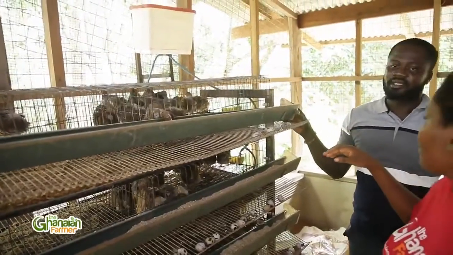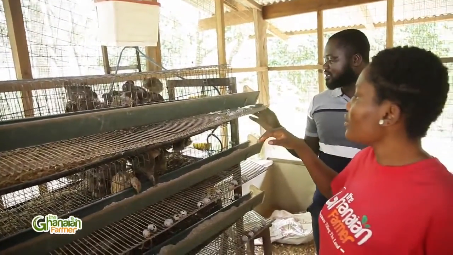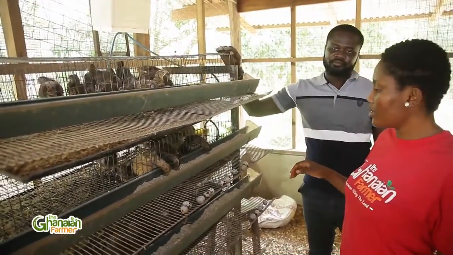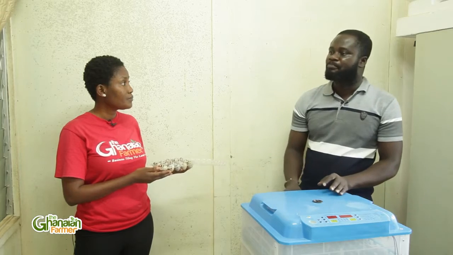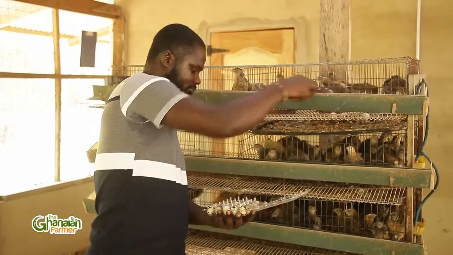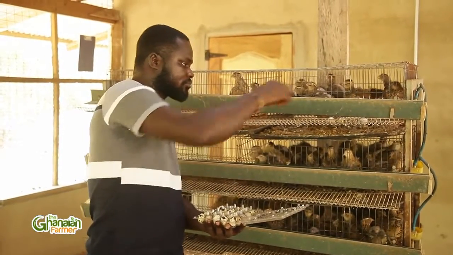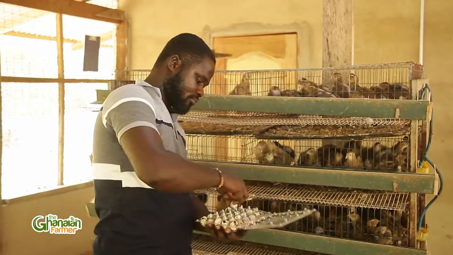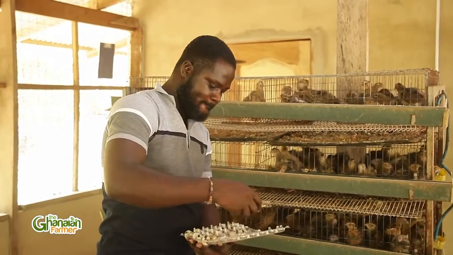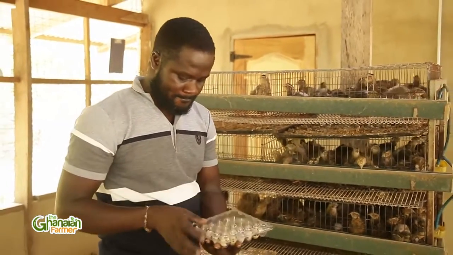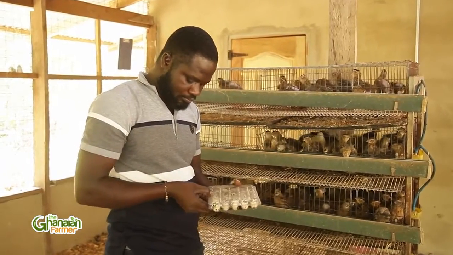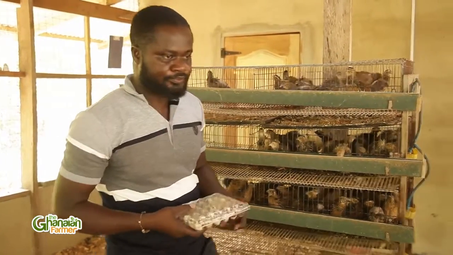Does it mean the birds cannot hatch their own eggs? Is that why you're using the incubation machine? No, the birds can hatch their own eggs, but when you allow the birds to sit on the eggs and hatch them, it will delay our process. When the birds are sitting on the eggs, they will not be laying, and after hatching, when they are brooding the babies, they will not be laying either.